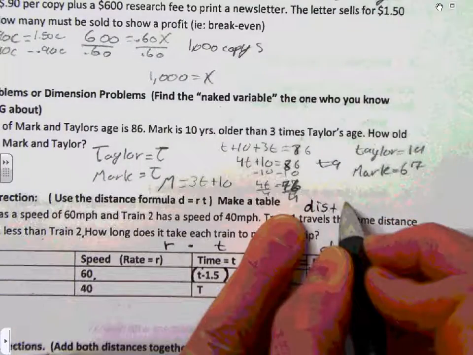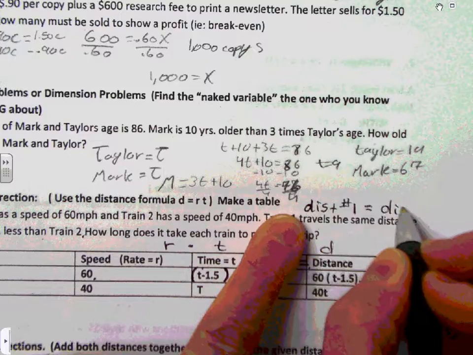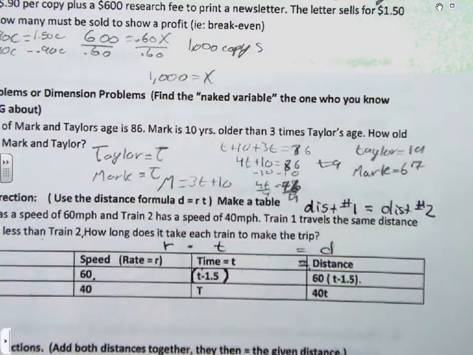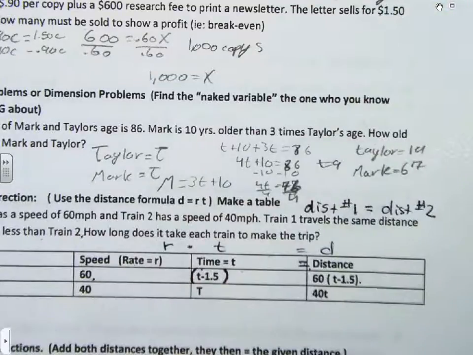So maybe you probably want to write this down, maybe right here. Distance number 1 will be equal to distance number 2. And that is exactly what we're going to do to those two little weird values in the distance column. We're going to set the top one equal to the bottom one. So let's do that and do the math, okay?